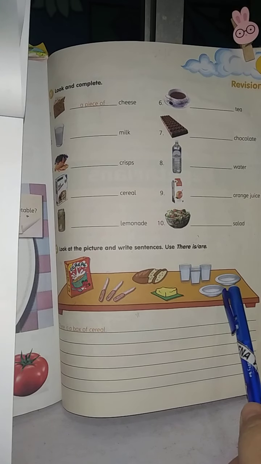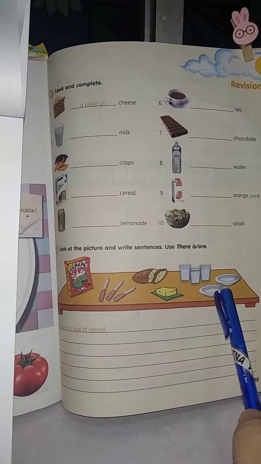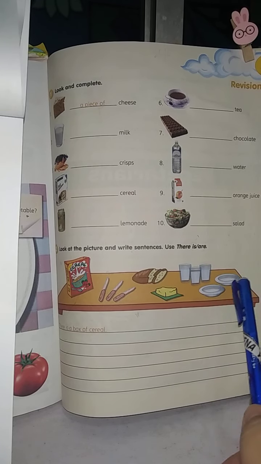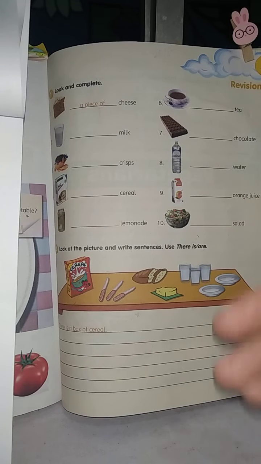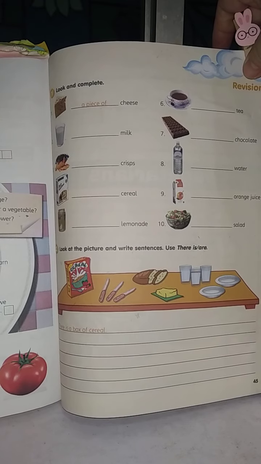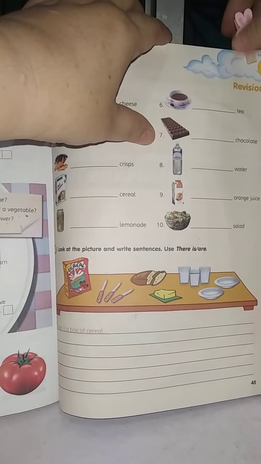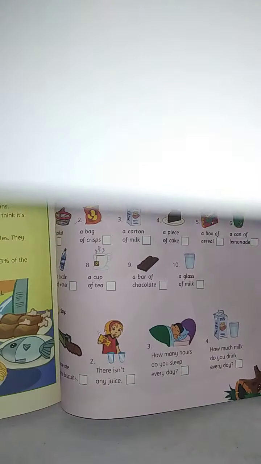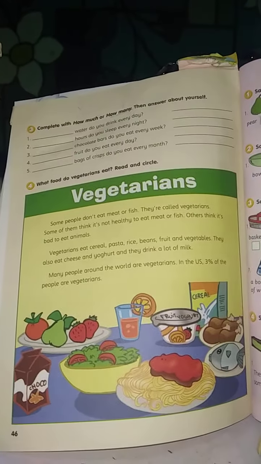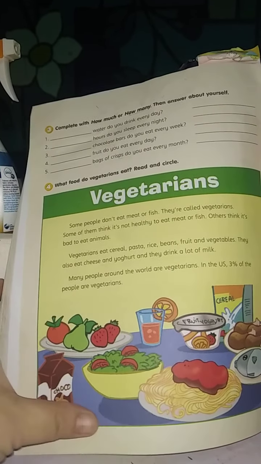The last one we have plate, and there are 2 plates. So we choose are for more than one. There are 2 plates. That is the explanation of how you do activity 1 and 2. Now look at page 46 for activity 3 and 4. Here is page 46. Let's look at it together.